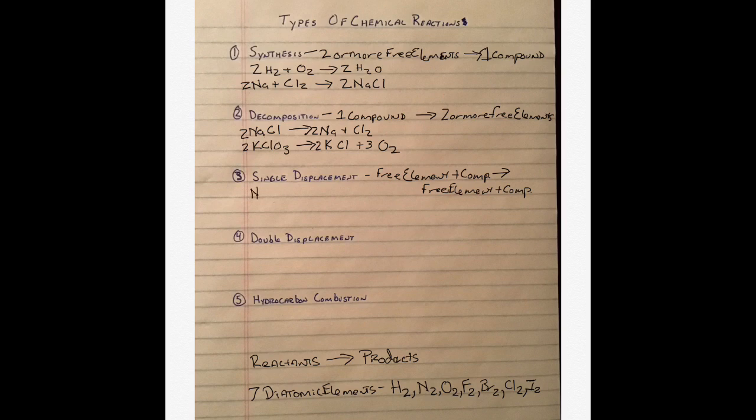So in the first example, we'll find that we have a free element, Na, which would be considered a metal or a cation for us, plus KCl. Now the Na and the K are the same thing. They're either both metals or they're both cations.